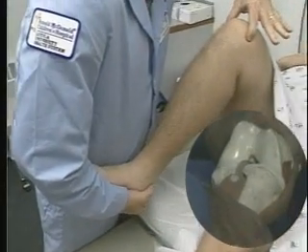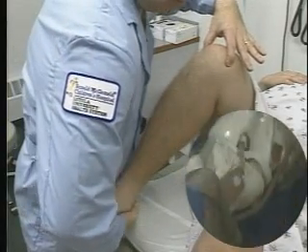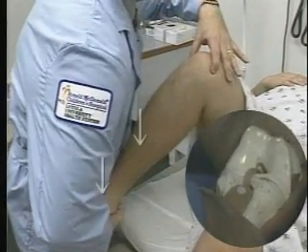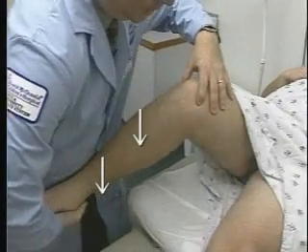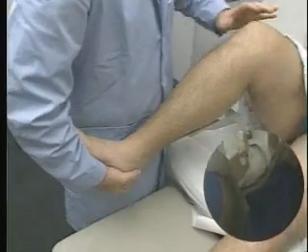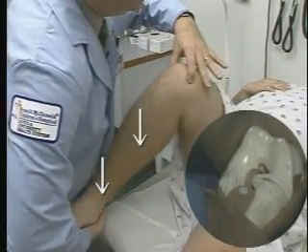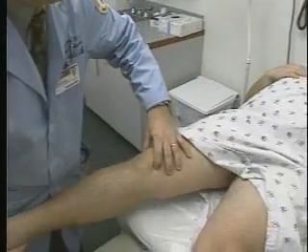Knee is flexed, palpation along both the medial and lateral joint line. The foot is inverted, and knee is extended. One more time. Knee into flexion, foot is inverted and extended.